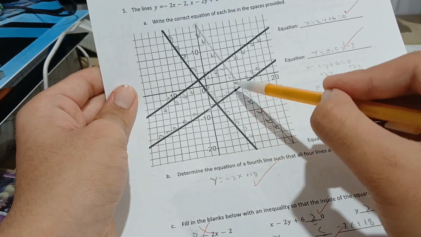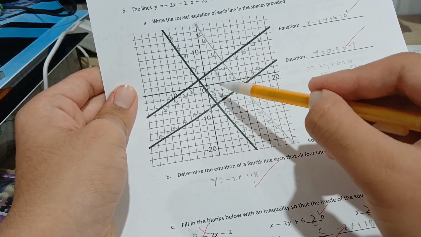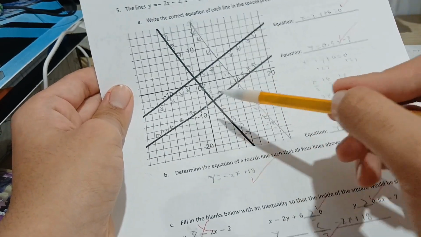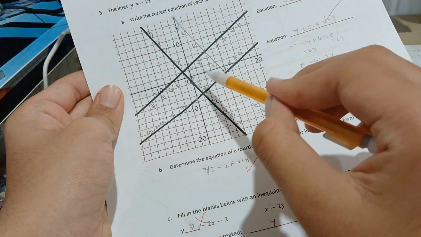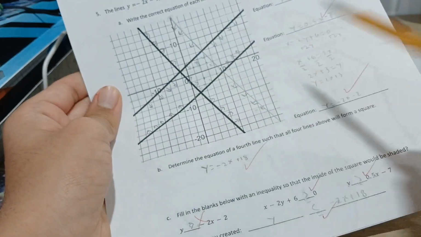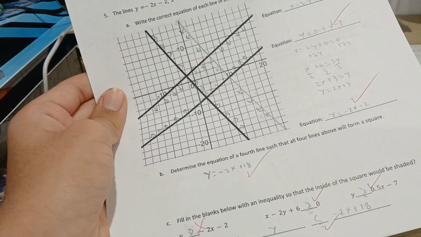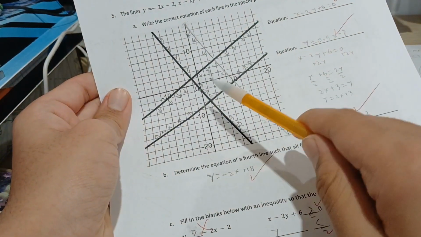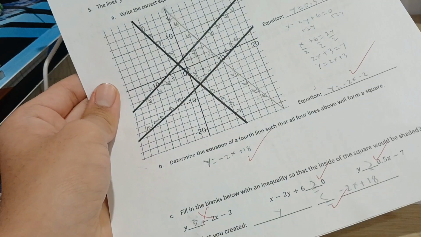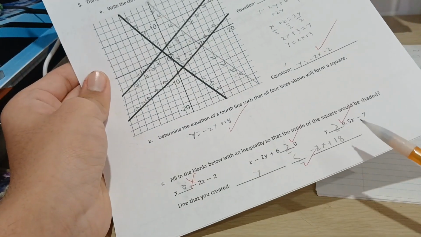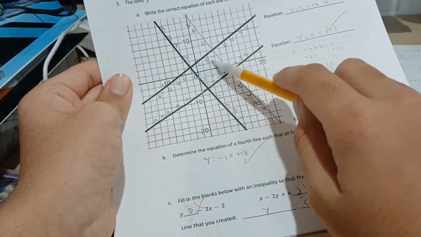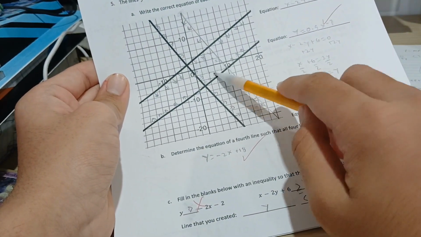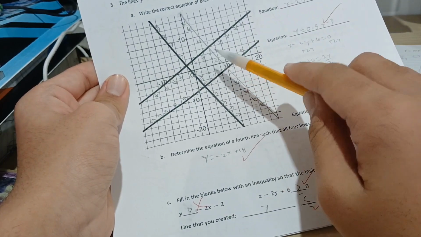As you can see, there are a couple of points in the square that don't intersect the line. I do the same thing with all of these. Choose any point in here that does not intersect with these lines right here, and that will shade in the square. You need to do that with all of these plus the line that you created. Then you can figure out that this part right here shades the square. This part right here will shade in the square.